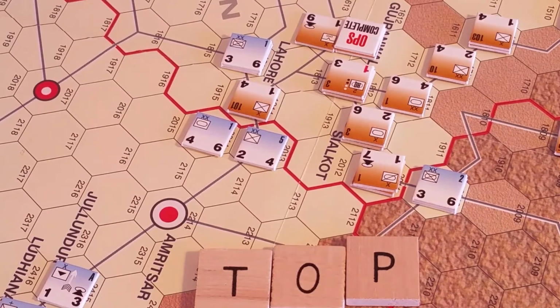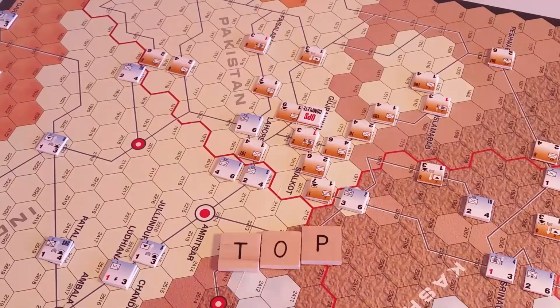Movement. All right, now we'll do the reaction phase. Let's talk about reaction movement. The Pakistani player would be able to do reaction movement now. Basically, they need to conduct reaction movement with qualified units: good order, combat effective, i.e., not disrupted, not in an enemy zone of control.